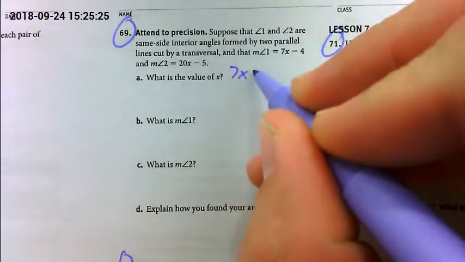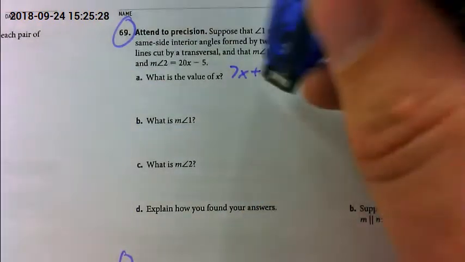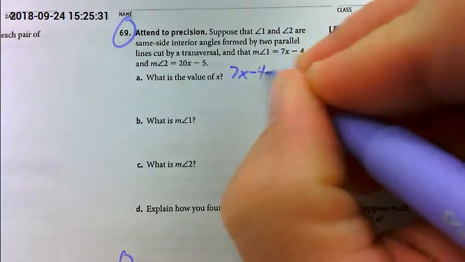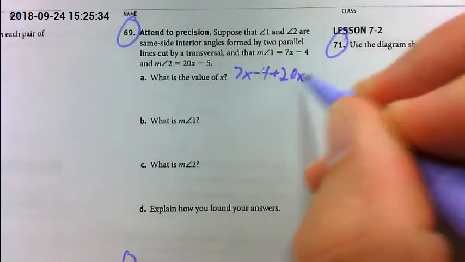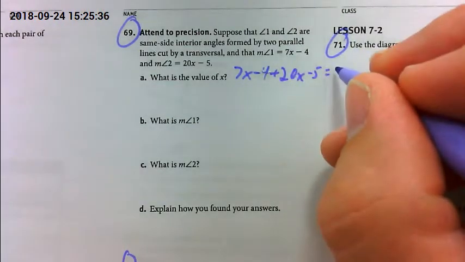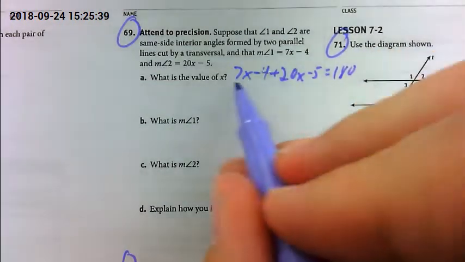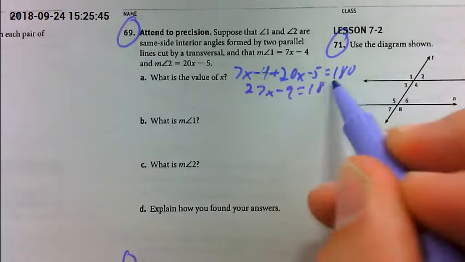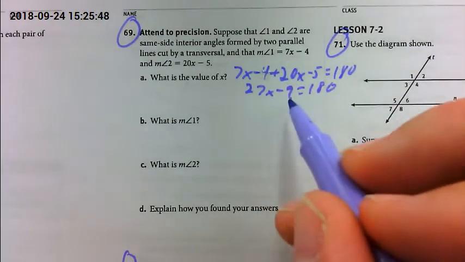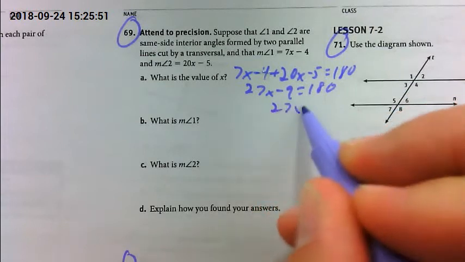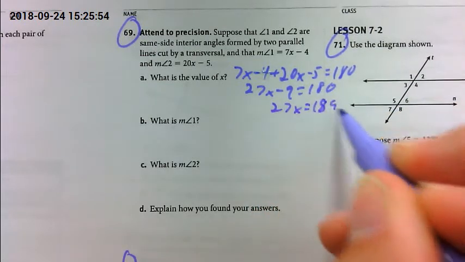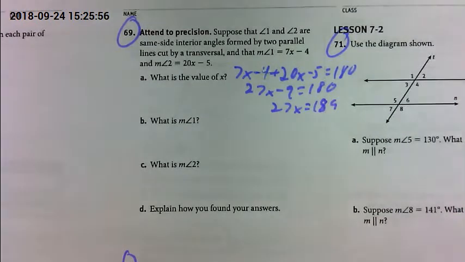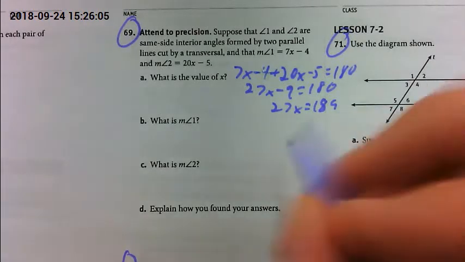So we're going to take those two measurements and set them equal to 180. So 7x minus 4, not plus, minus 4, plus 20x minus 5 equals 180. 27x, that gives us 9. Ignore the bell. Add the 9, and you get 189. Divide that by 27. I don't know what that is off the top of my head. What'd you get? I got 7 too.